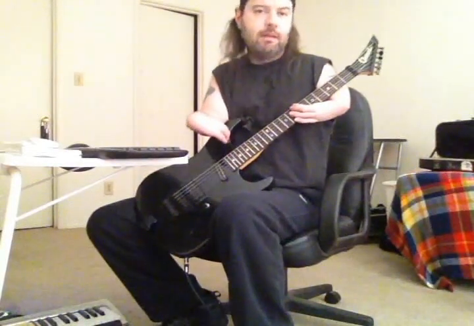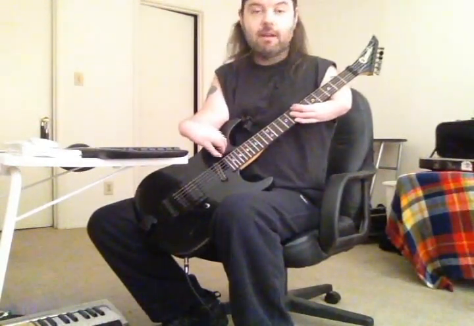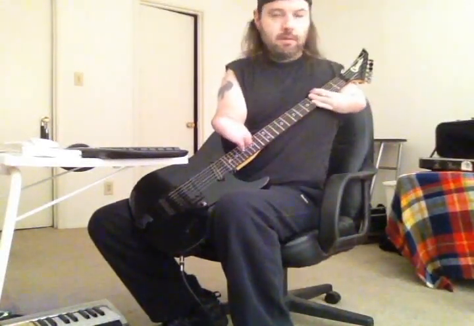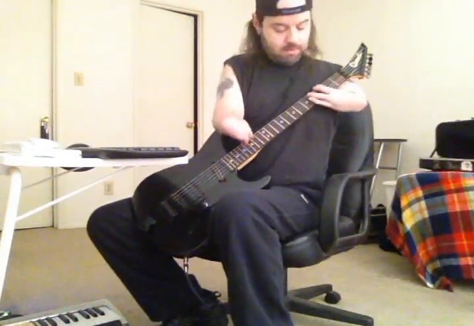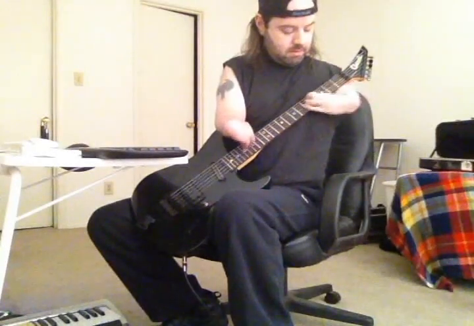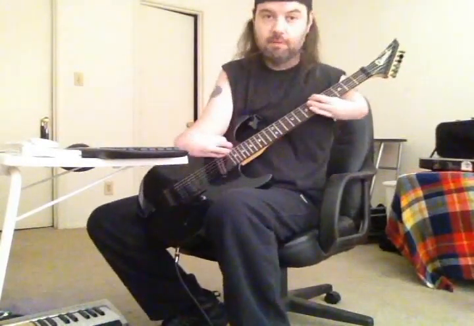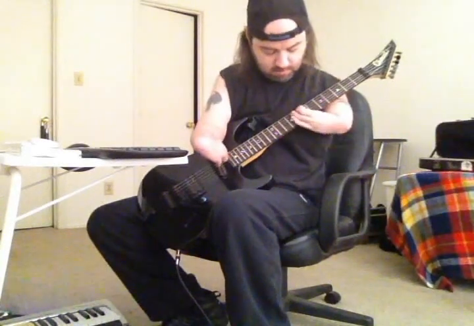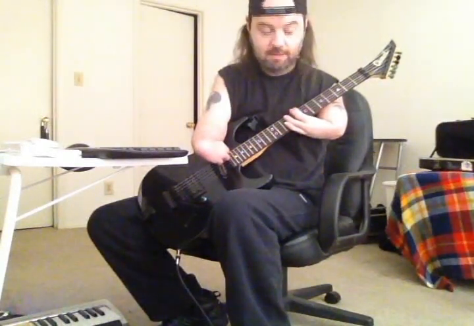Next one is F Lydian. Basically the same exact notes, we're just starting on a different root. After that, we have G Mixolydian. Then we have our root scale, which is Aeolian, A Aeolian. After that, B Locrian. And we have our C Ionian, which is the major. And then we have D Dorian.